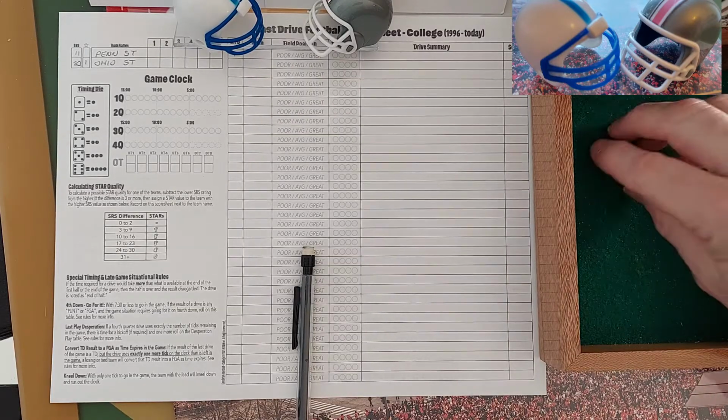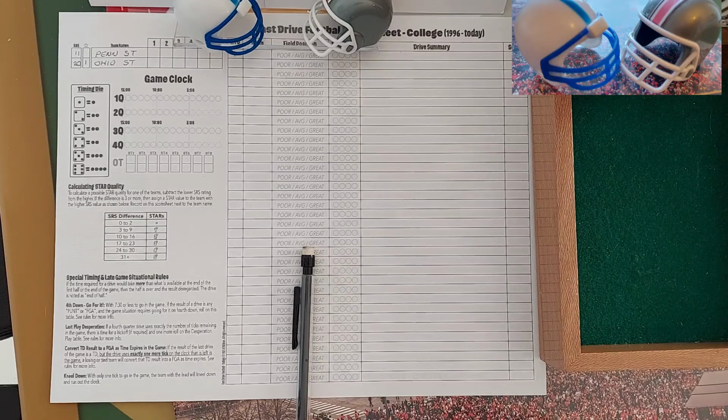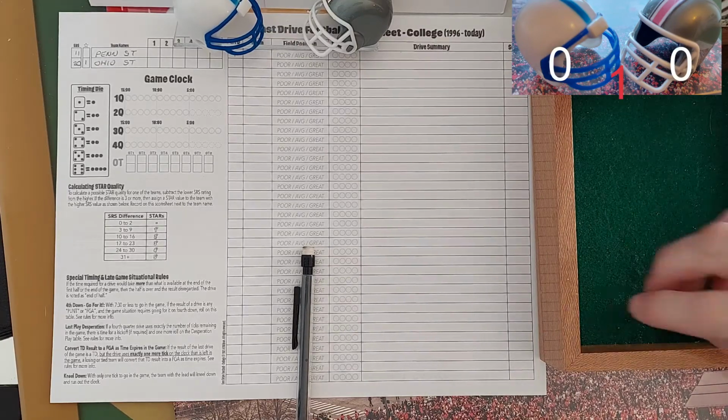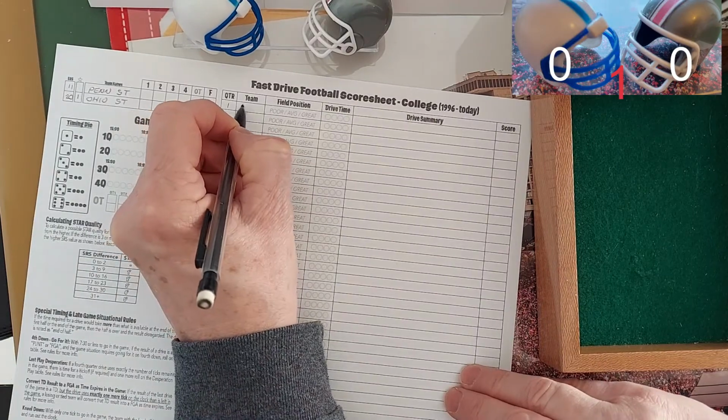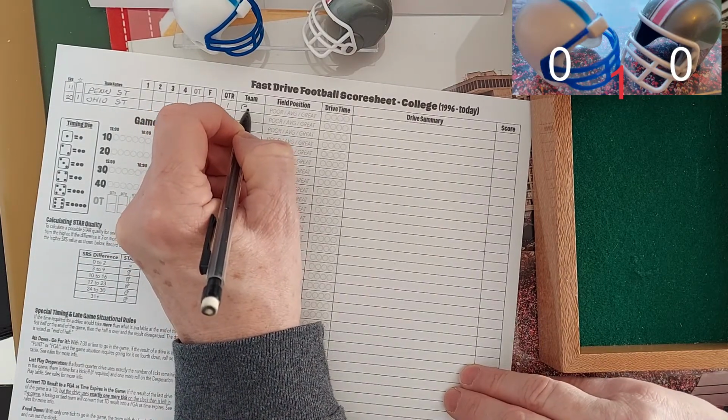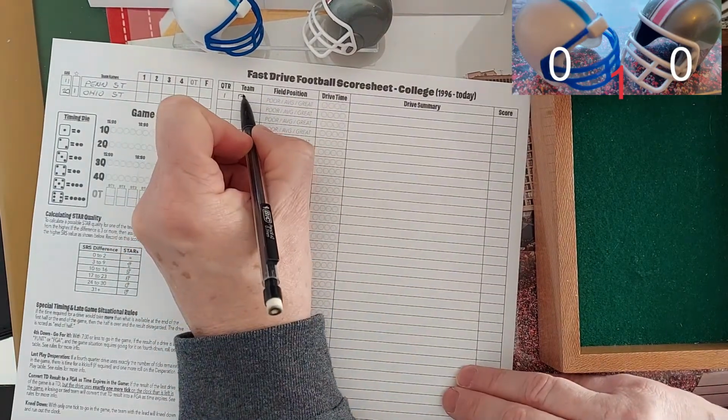All right, I'm all set now for some fast drive football. We'll have a coin toss. Odd, Ohio State wins, and even Penn State wins. It is odd. Buckeyes will defer. Penn State will get the ball first.